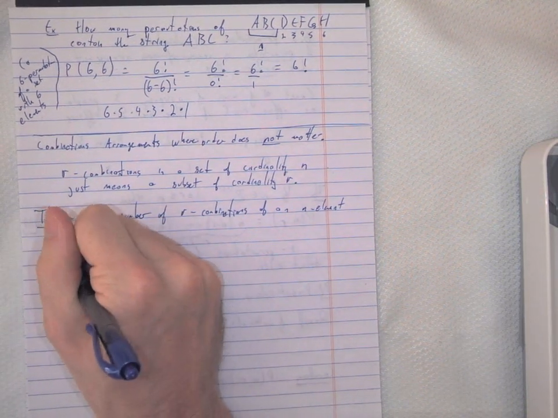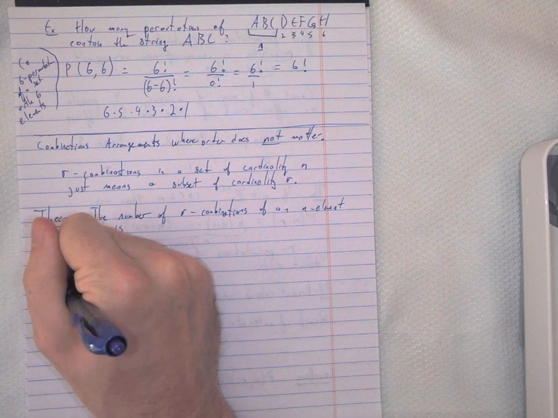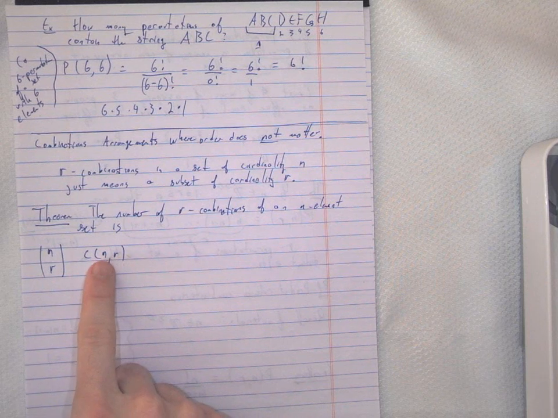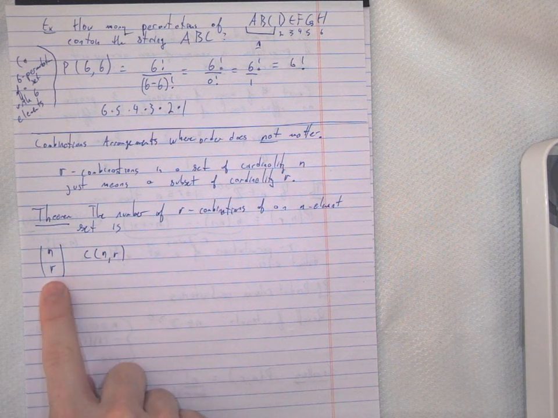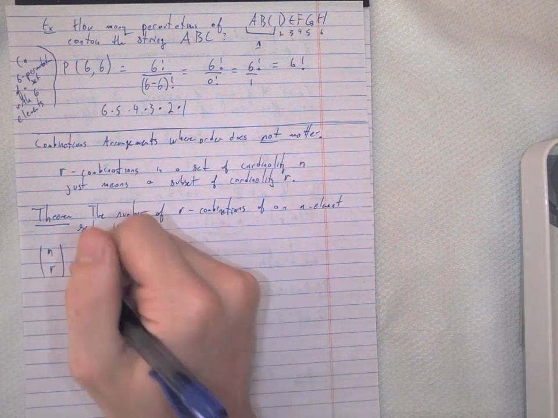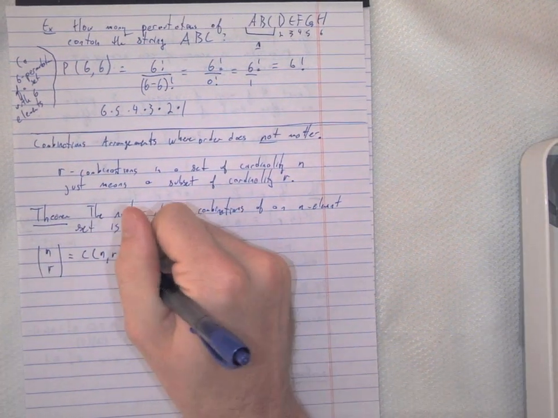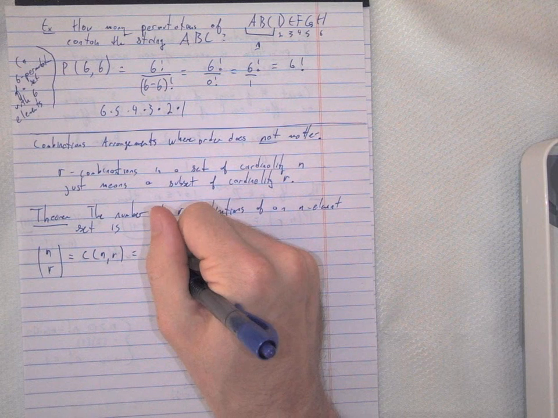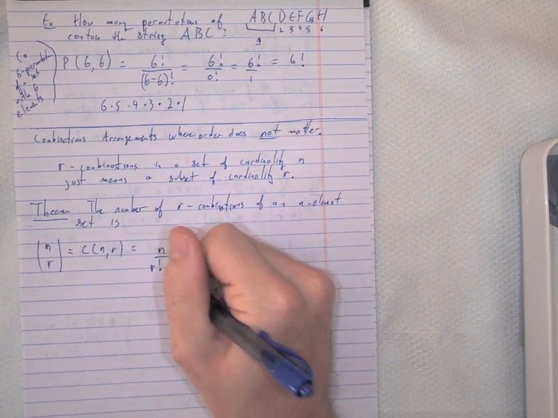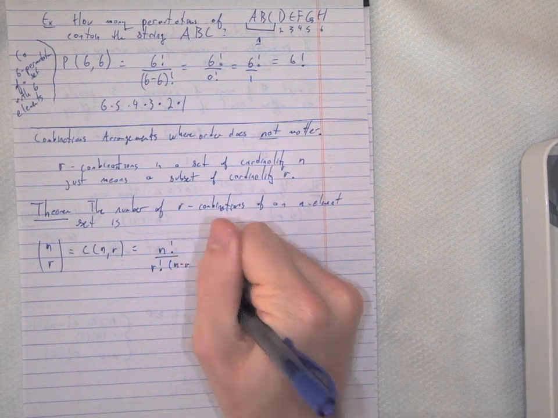We also use this notation, n choose R. This is read n choose R because the number of R combinations is equivalent to choosing R elements from n, or finding an R element subset of n. So these are the notations, and this is going to be equal to n factorial over R factorial times (n minus R) factorial.